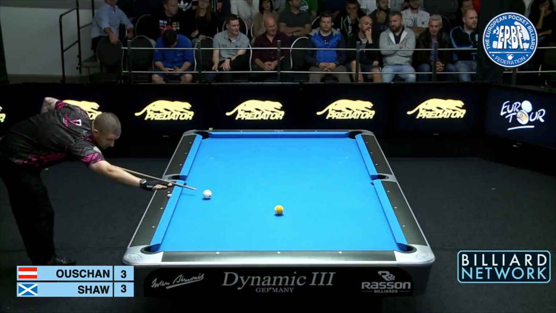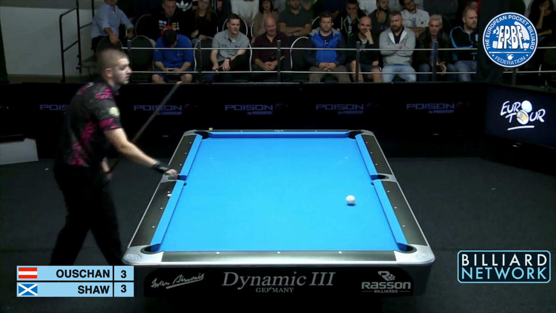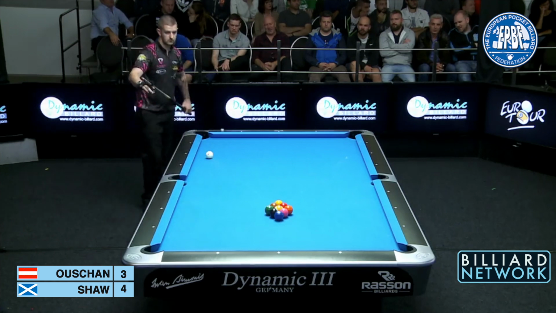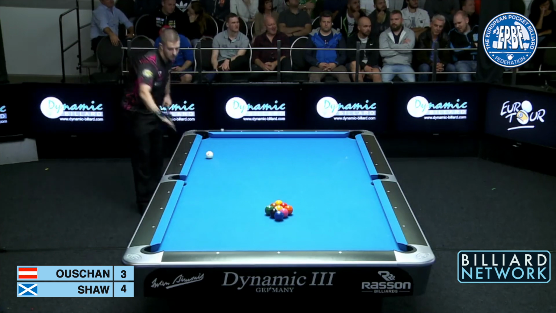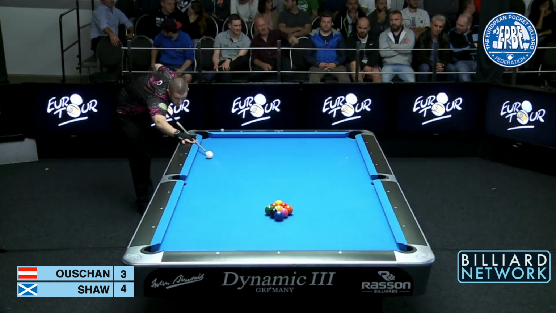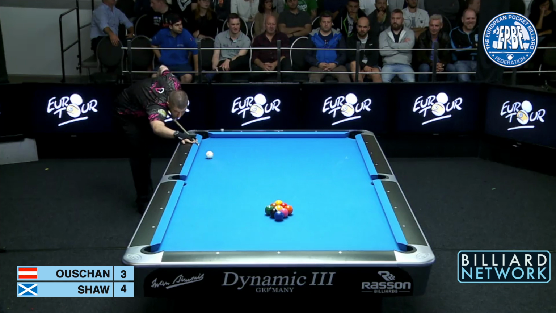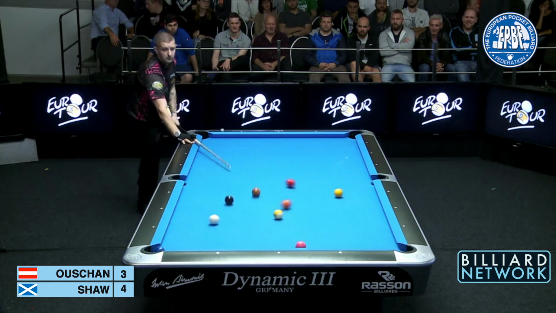And he'll stun to the rail or just roll it. Stun, that's the right shot. He shoots a lot of shots like I do. He studied under me for a while, not just kidding. Right bottom. He's going to draw the cue ball. 4-3 Shaw. Right bottom. Draw the cue ball to the side rail.